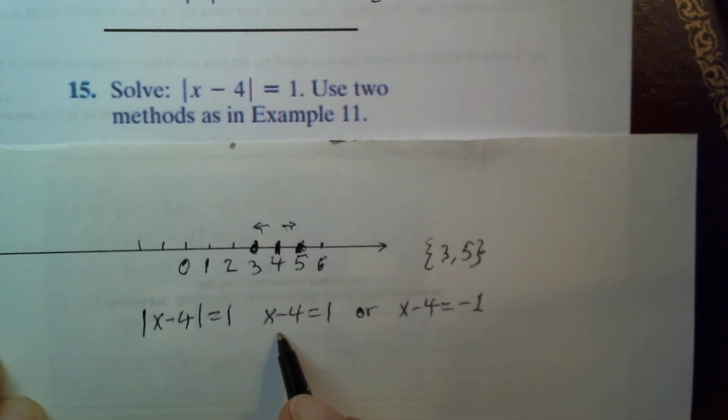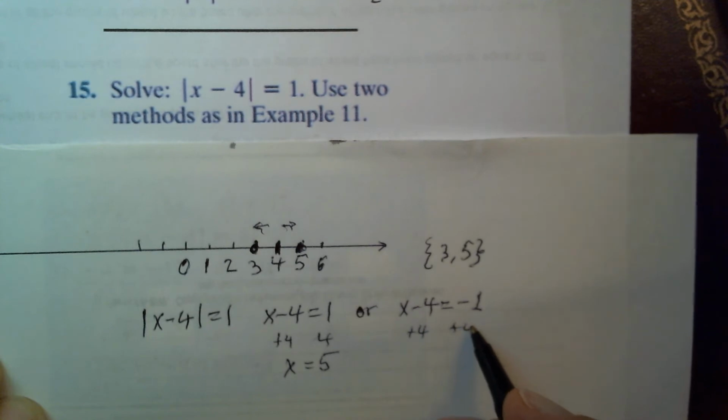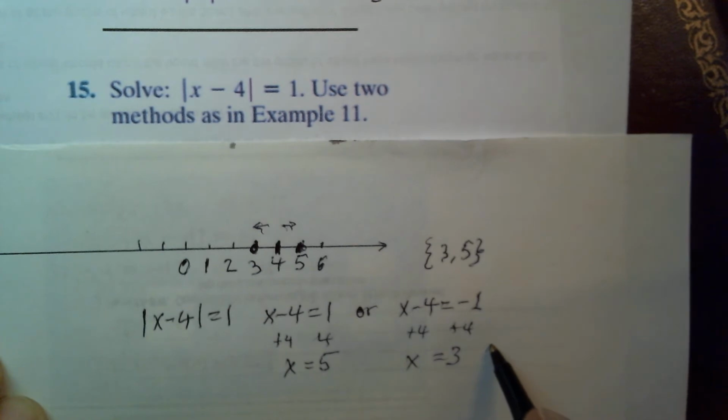So we solve these equations. In this case, we add 4 to both sides. So x equals 5. And here we add 4 to both sides also. So we isolate x on the left side, and on the right side we have 4 minus 1, which is equal to 3. So again, the solution set, doing it this way, is also 3, 5.